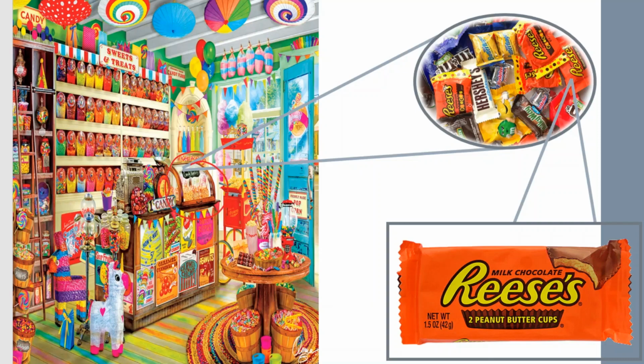These are the candies, and in those boxes or containers, you only want to determine which of those candies you want to draw your sample from. You pick Reese's chocolate, or you want to pick Hershey's. So Reese's and Hershey's will be your sample, because you only want them to be part of your study.